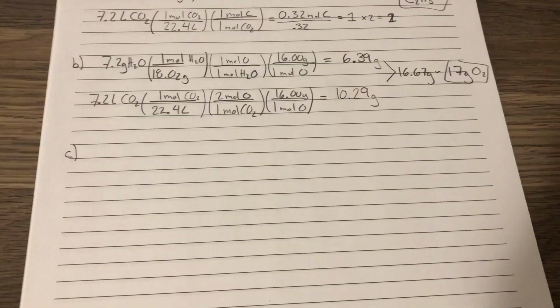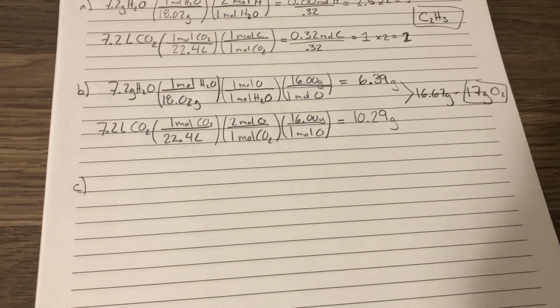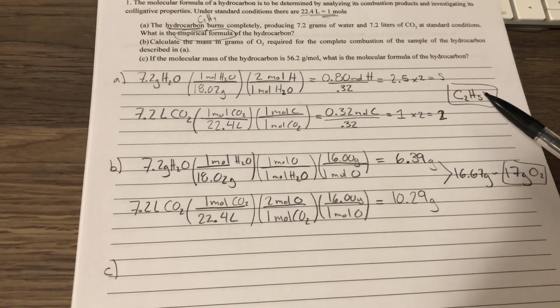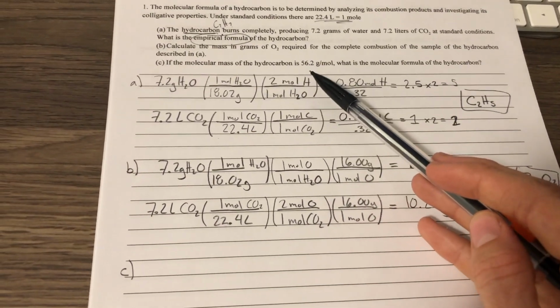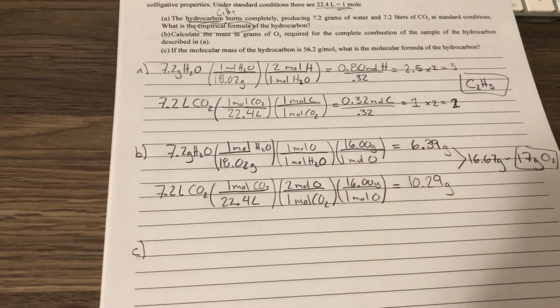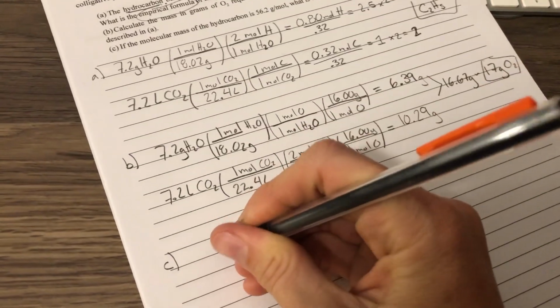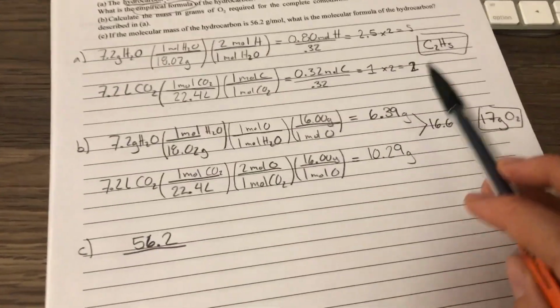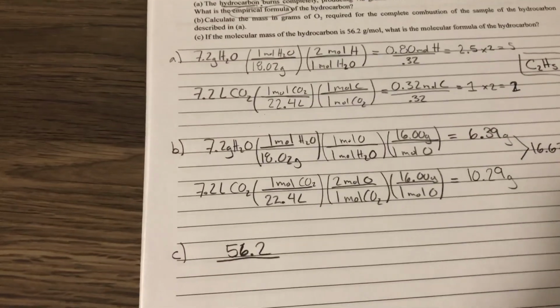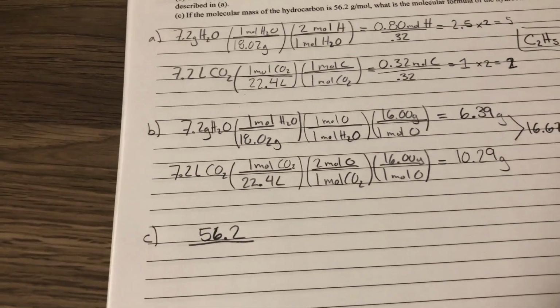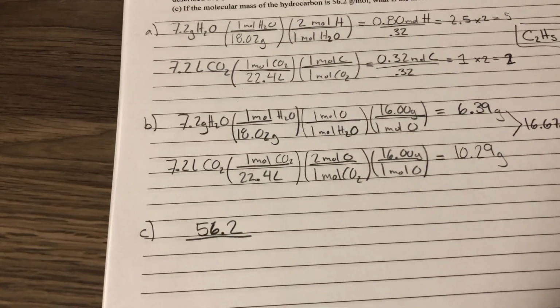And there's our answer. Okay, so for part C, we're now looking for the molecular formula, which is the true formula of our empirical. To find the molecular formula, you always have to have the molecular mass, which they gave us as 56.2. So we're going to take the molecular mass, 56.2, and divide it by the empirical formula's mass of C2H5, because an empirical formula, once again, is just a smaller ratio of the molecular formula.